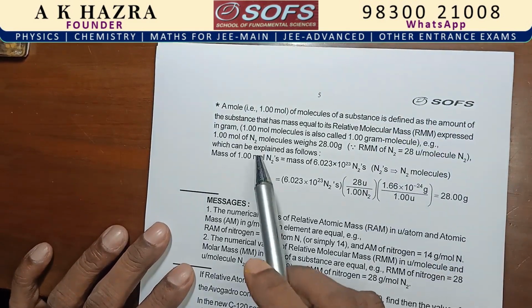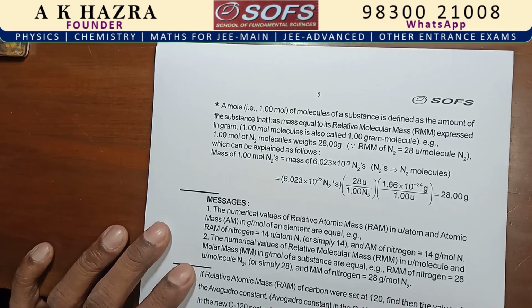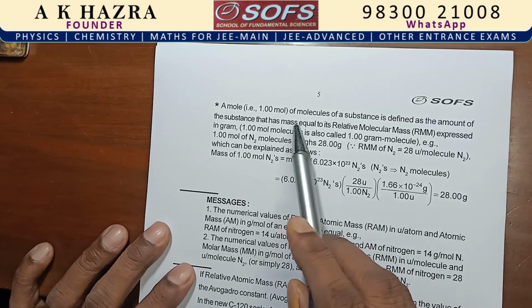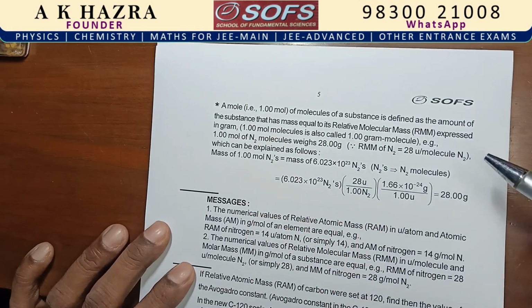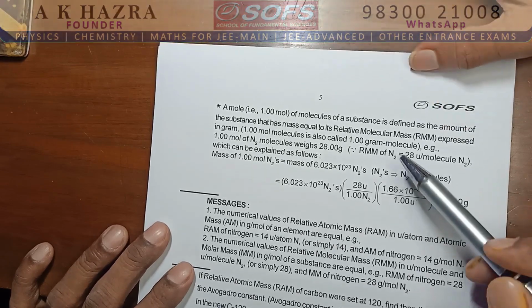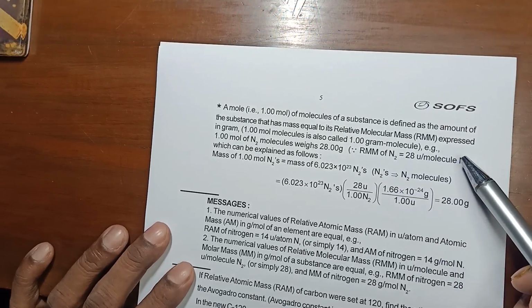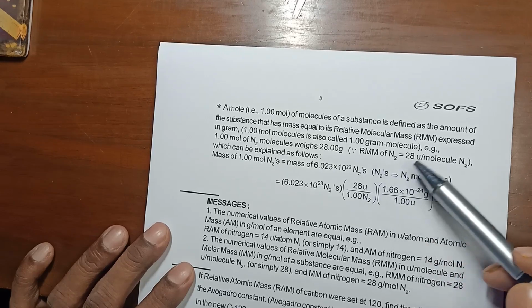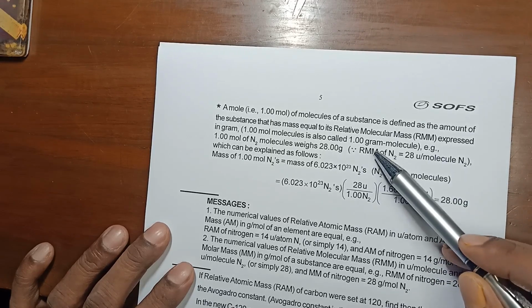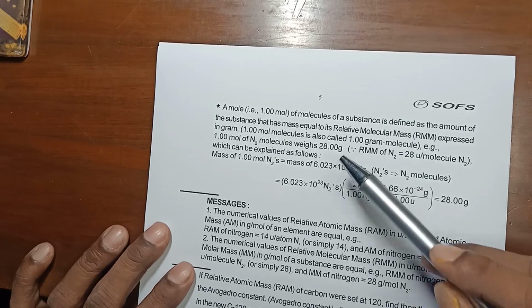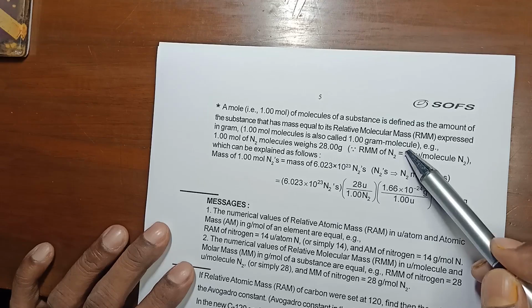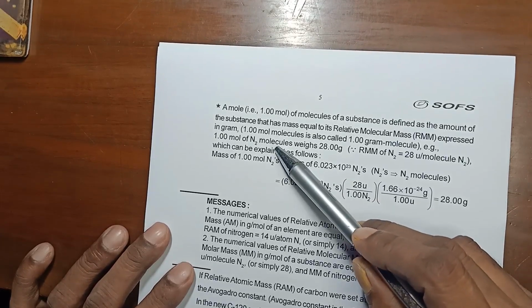Similarly, first I explained in terms of atoms, now in terms of molecules, same concept. 1 mole of molecules of a substance is defined as the number of particles of the substance that has a mass equal to the relative molecular mass expressed in gram. The old notation is gram per molecule. Nowadays it is called simply mole. 1 mole of molecules was called 1 gram molecule, the old concept. Now it is simply 1 mole.